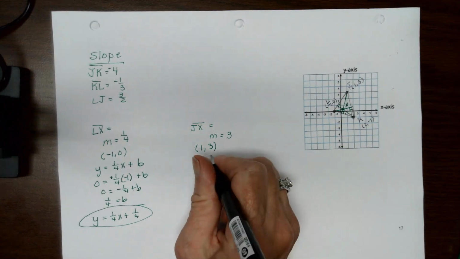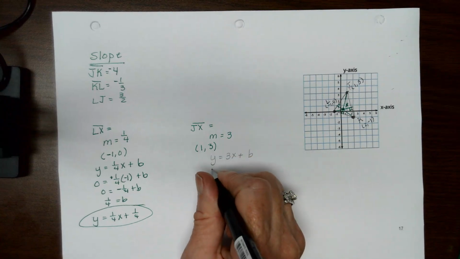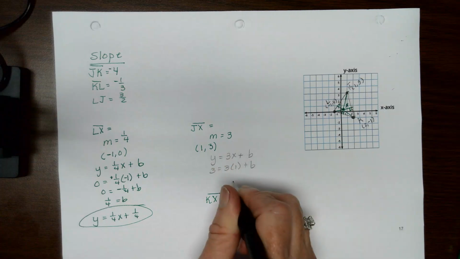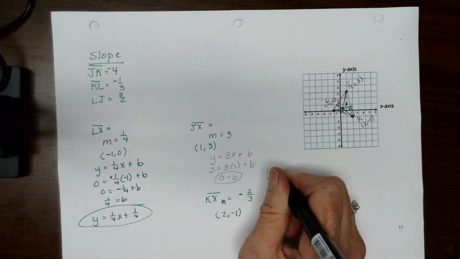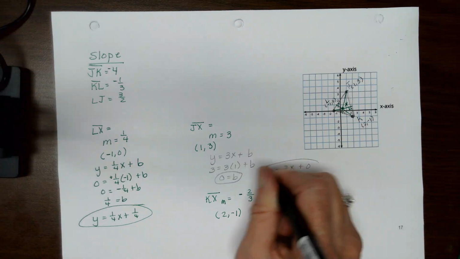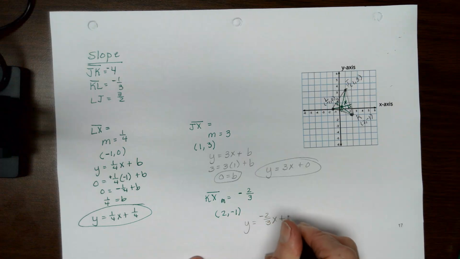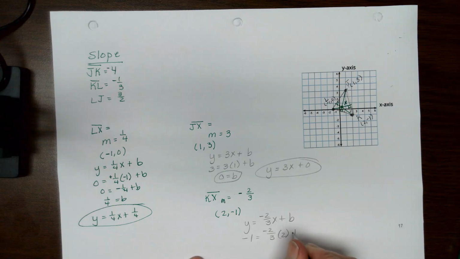Okay, then I have y is equal to 3x plus b. I'm going to plug in the 3 and the x, and I'm going to get b is equal to 0. So that's going to give me the equation y is equal to 3x. I can say plus 0, but I don't have to. And then this one, I have y is equal to negative 2/3 x plus b. I'm going to plug in my point, so negative 1 is equal to negative 2/3 times 2 plus b.